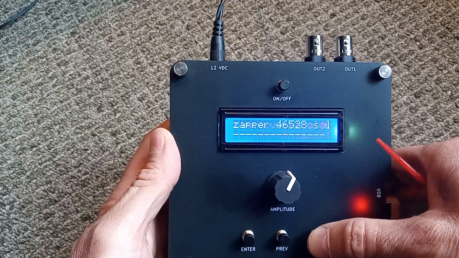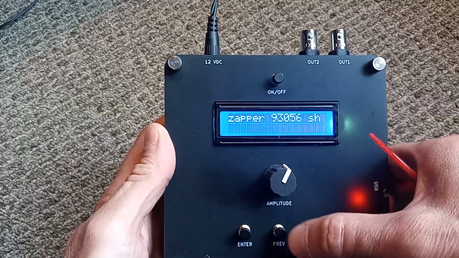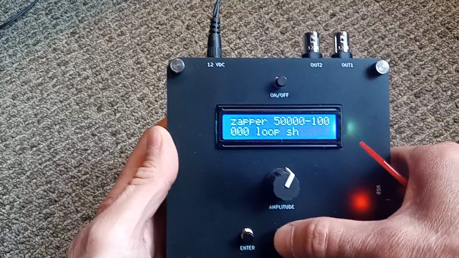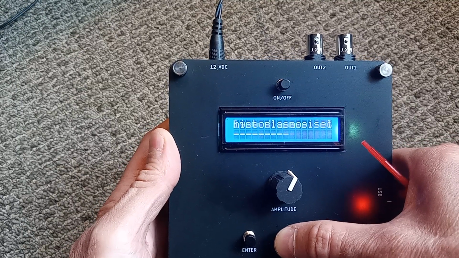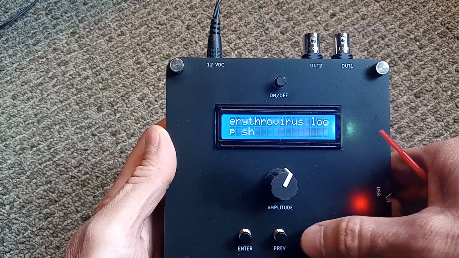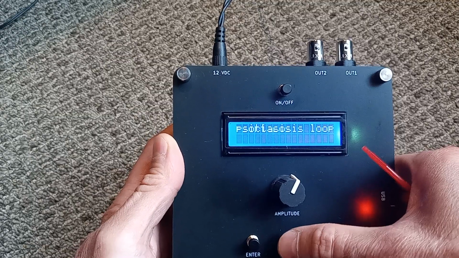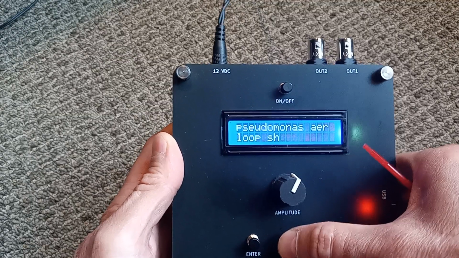it will start scrolling to the end, which is the exit. And if I click previous, it will scroll back, and again, if I keep my finger on the button, it scrolls fast, and if I just press once at a time, it scrolls one file at a time.